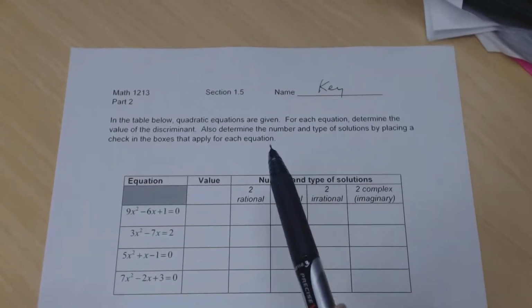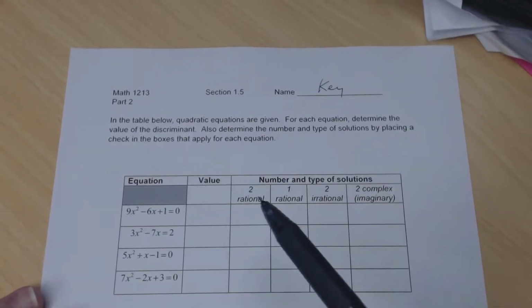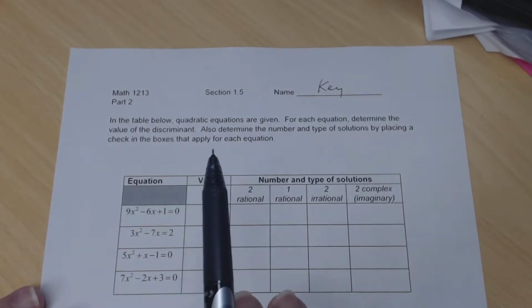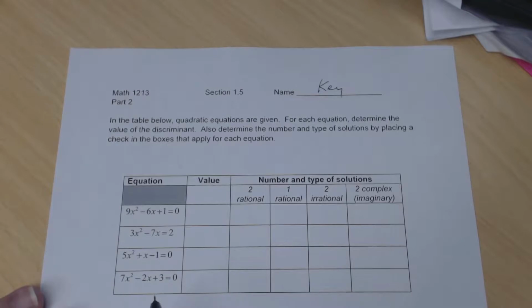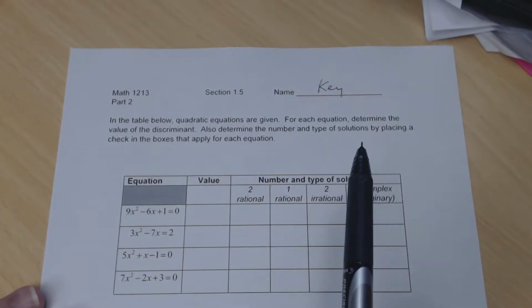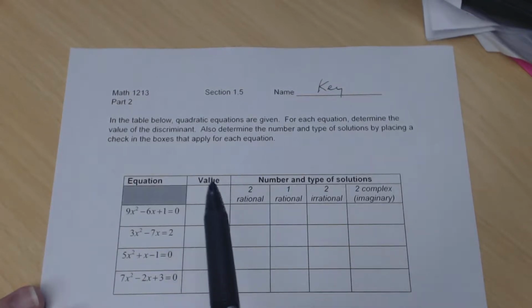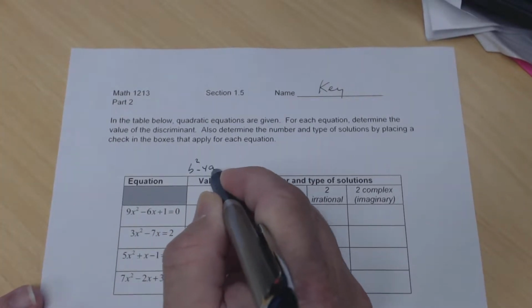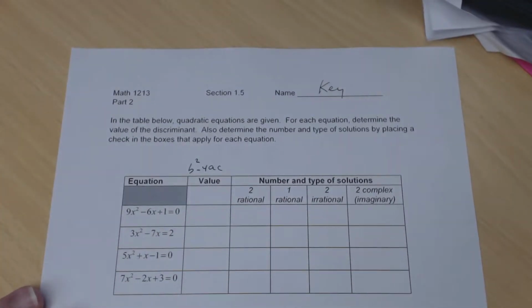Okay, so this is the key to section 1.5 part 2. Now, in the table below, the quadratic equations are given. So you have 4 quadratic equations here. For each quadratic equation, determine the value of the discriminant. So remember, the discriminant is b squared minus 4ac. And then from there, determine the number and type of solutions.